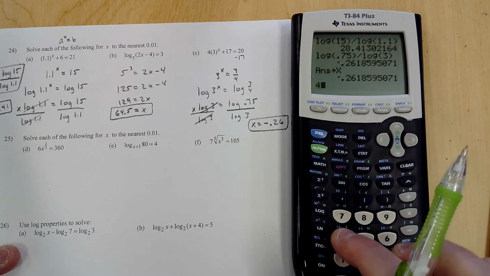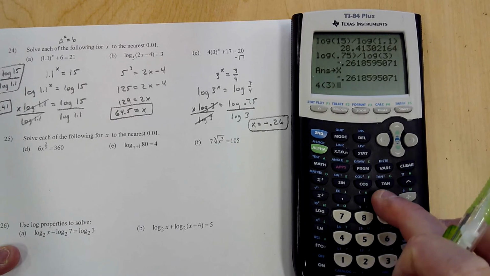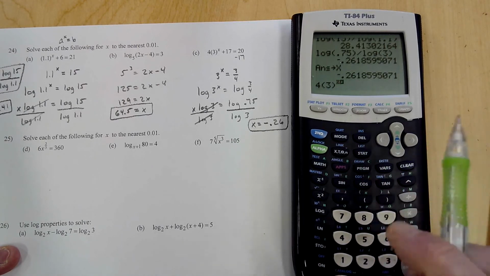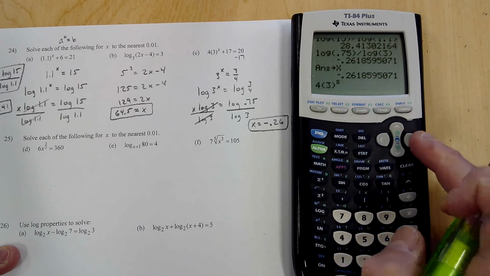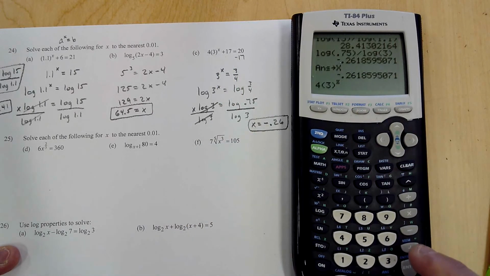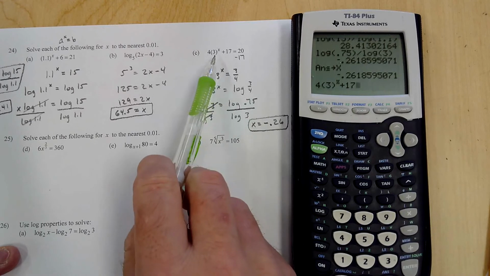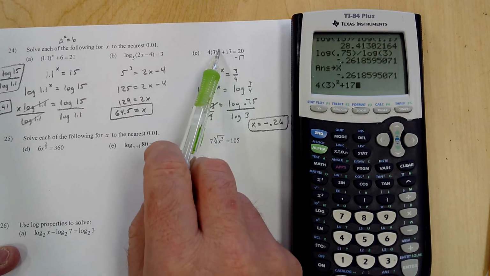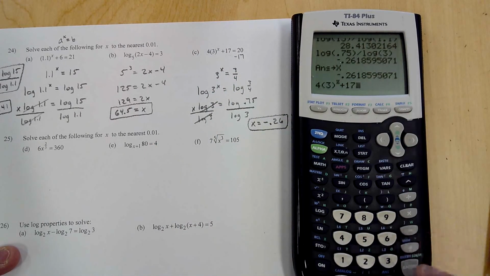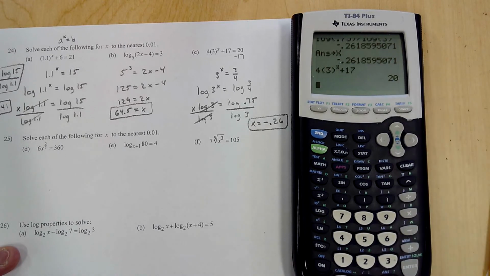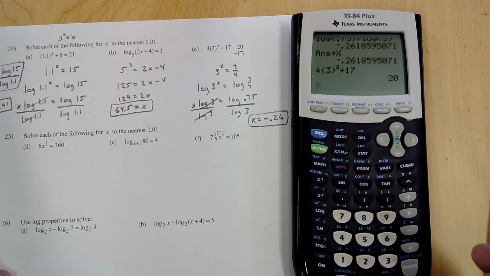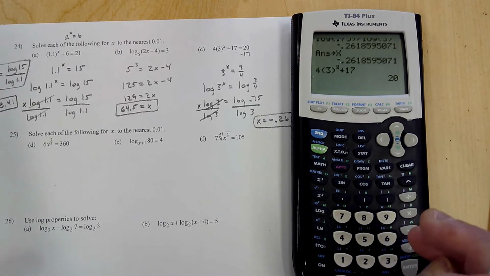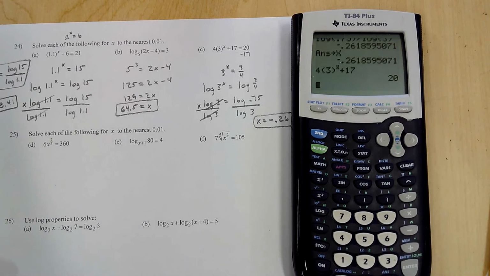Watch, I could type in 4, left parenthesis 3, to the x power, and what the calculator is going to do is put that number in there for x, which is cool. And then I've got this plus 17. So all I've done is type this side, telling the calculator to put my answer in there just to see if it gives me 20 as the answer, which it does. So then I know I got it right. So that's why this calculator has some cool features. That's one of them I like. Just being able to check your answer is kind of nice.